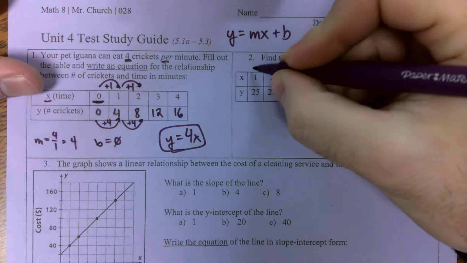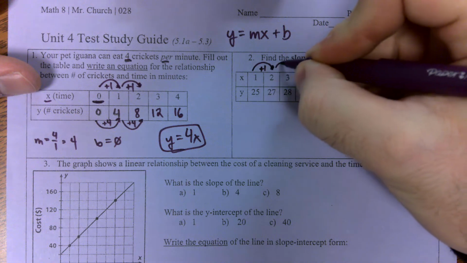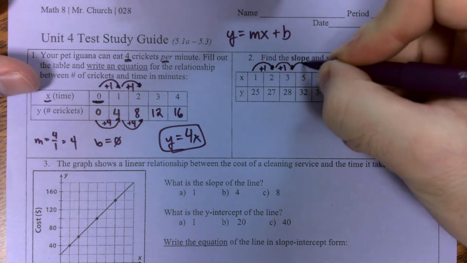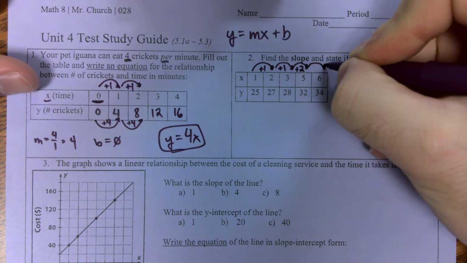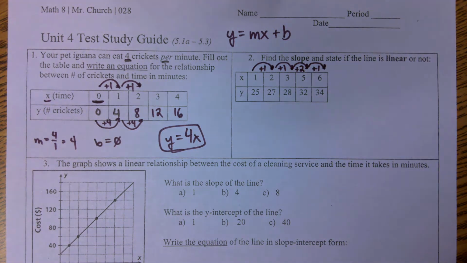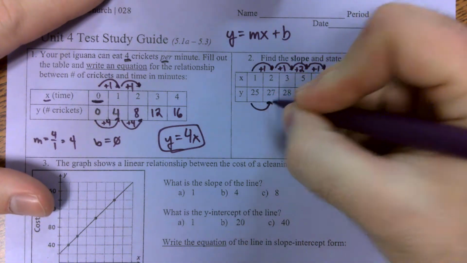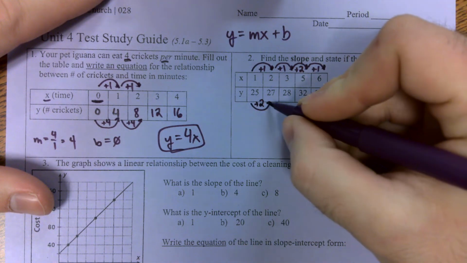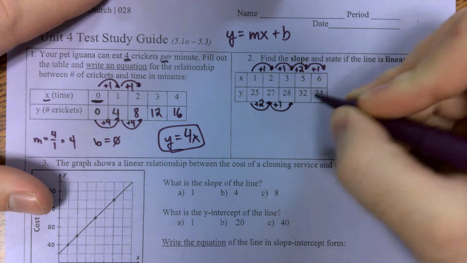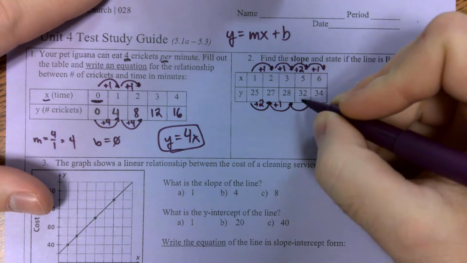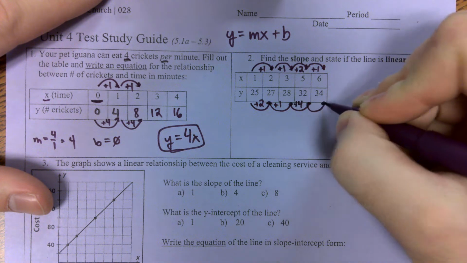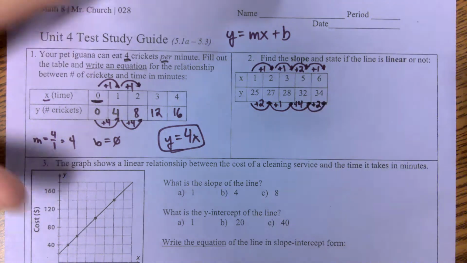So let's go ahead and see here what our change in x is. We got plus 1, 3 to 5 is plus 2, and 5 to 6 is plus 1. Now before we just dismiss this, right, remember last week, before we just get rid of this and say, oh, it's nonlinear, let's make sure that we have a not constant change in y on the bottom. From 25 to 27, that's plus 2. From 27 to 28 is plus 1. From 28 to 32 is plus 4. And 32 to 34 is plus 2.